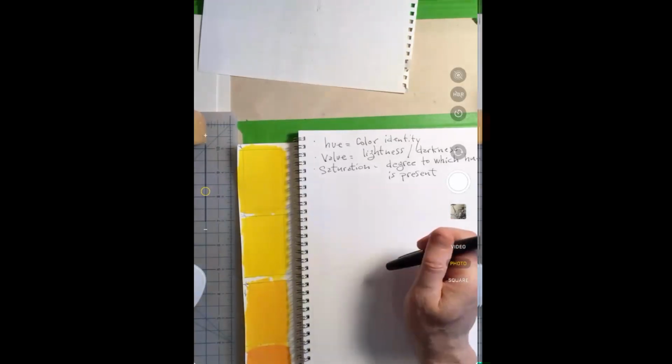It's right out of the bottle. And I haven't added anything that would cut the saturation. The ways to reduce saturation are by adding black, white, gray, or the color's complement, which is its opposite on the color wheel. So it'll neutralize it.